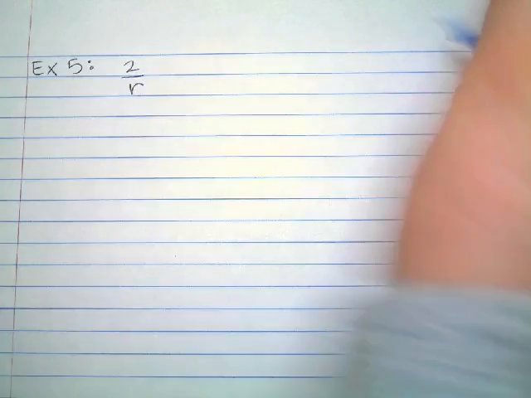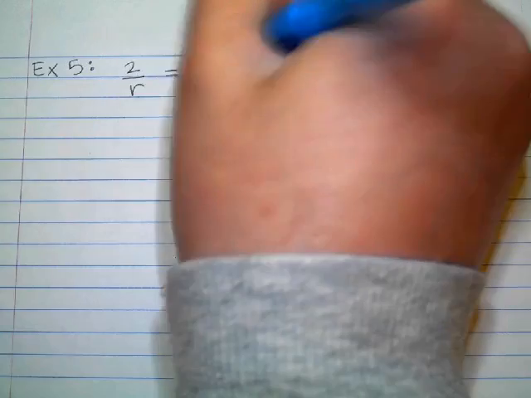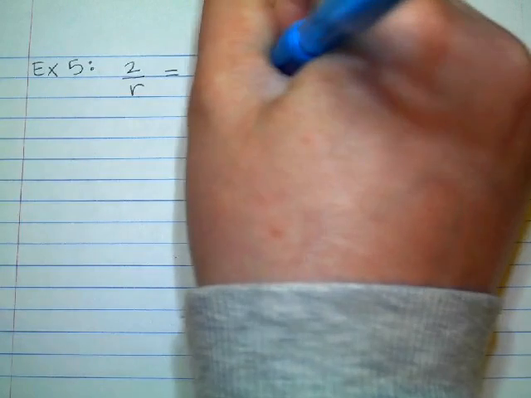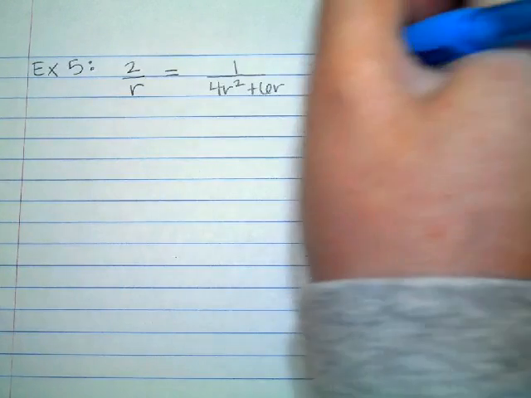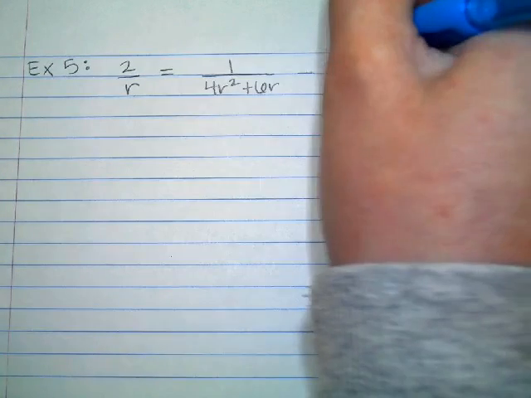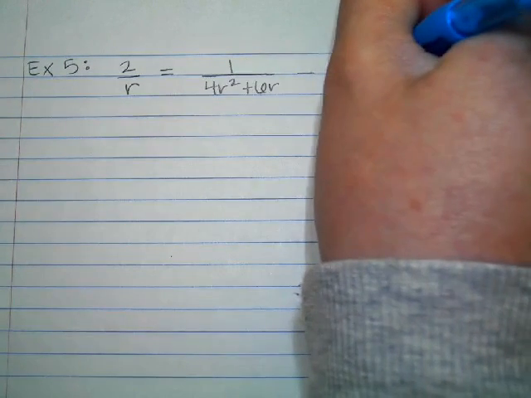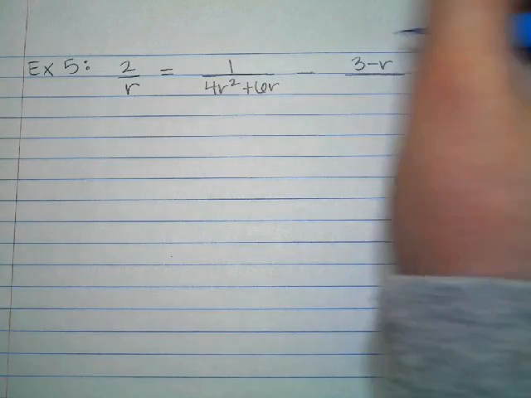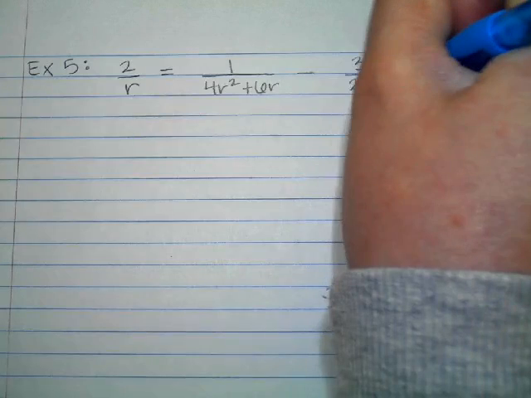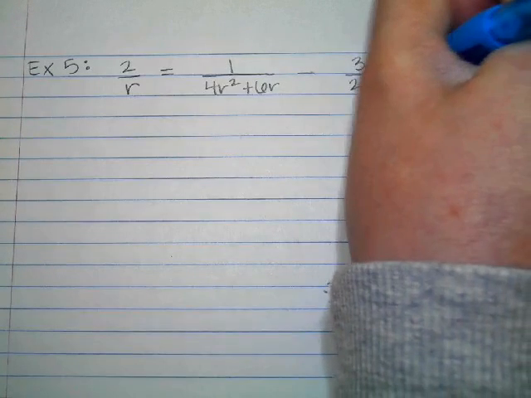So first fraction is 2 over r equals 1 over 4r squared plus 6r minus 3 minus r over 2r squared plus 3r.